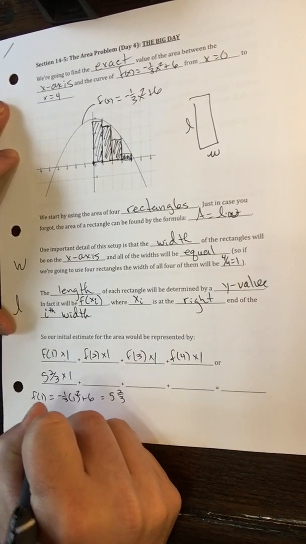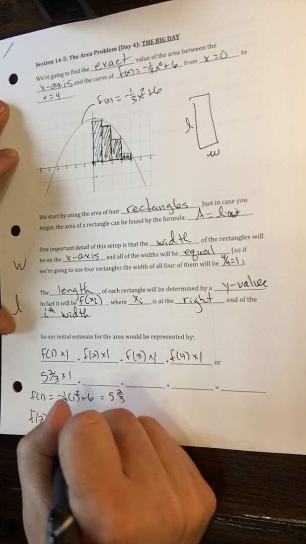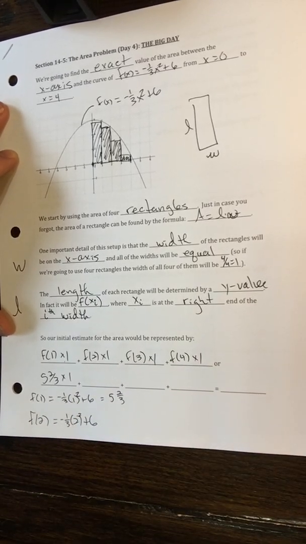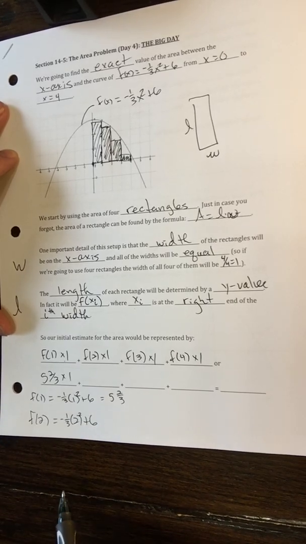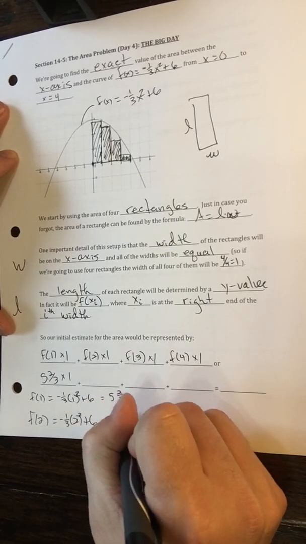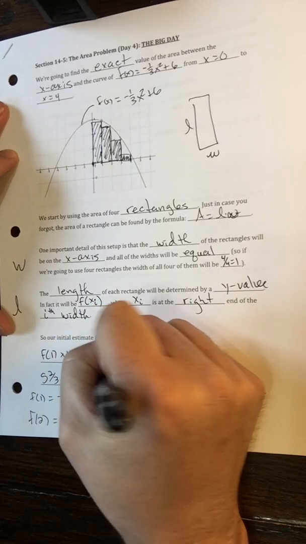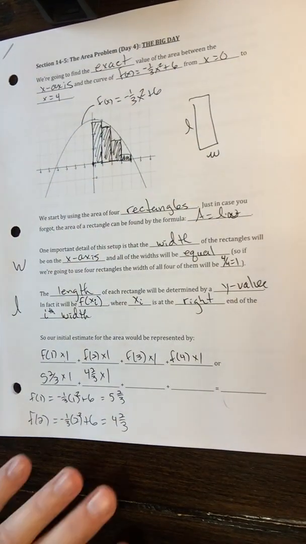Then I've got to find f of 2 for this spot. Well, that's going to be negative 1/3 times 2 squared plus 6. Well, that's 4/3. It's 6 minus 4/3. That's equal to 4 2/3. So the second one is 4 2/3 times 1, which doesn't change the value.